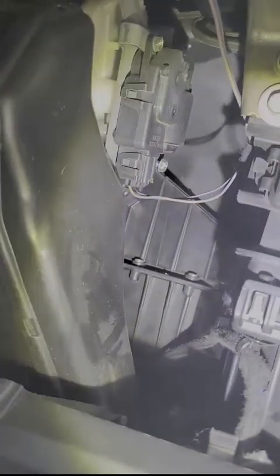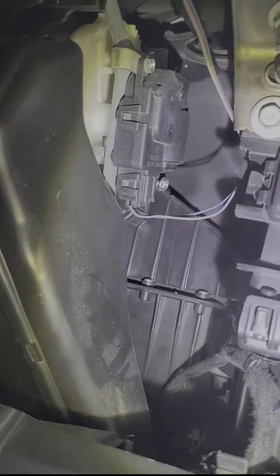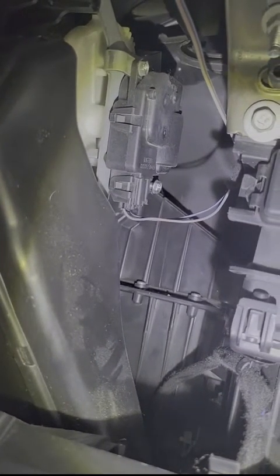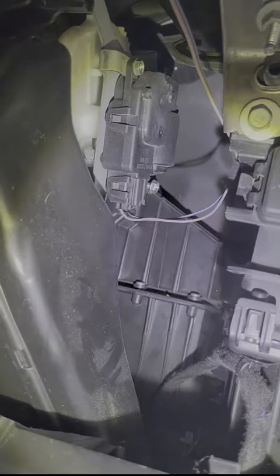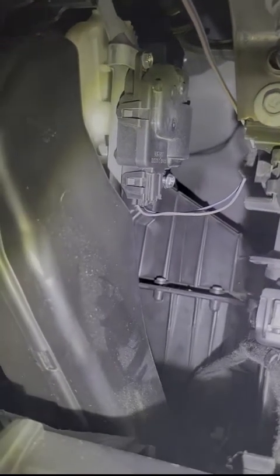Okay, so if you guys go ahead and look at the left-hand side after you open the dash, kind of up a little bit, right there, you're gonna have your actuator, which is what we're gonna be changing out.